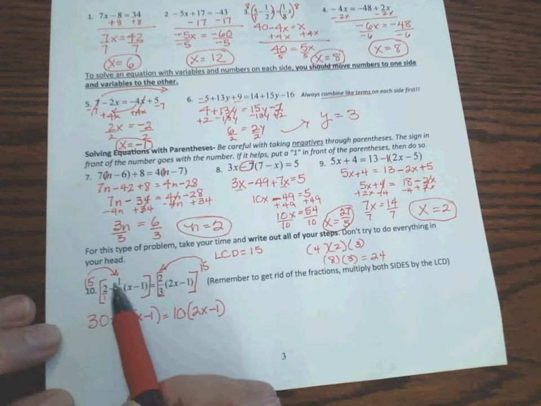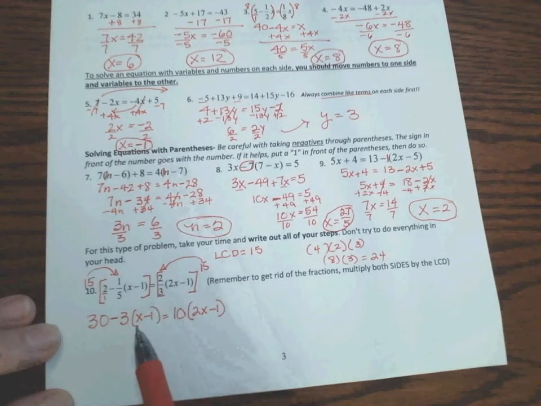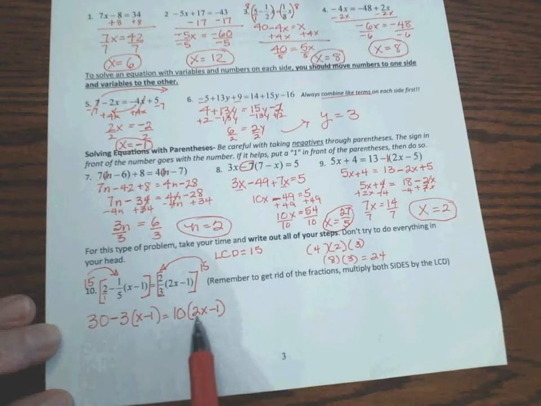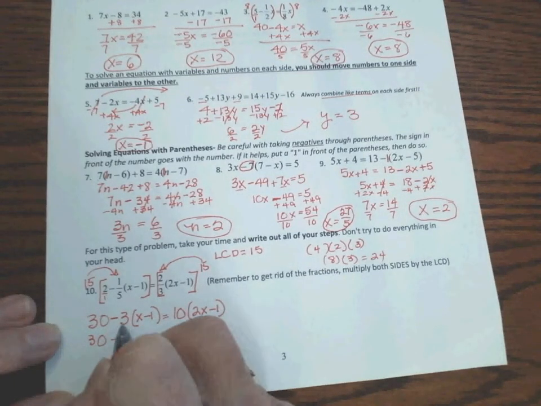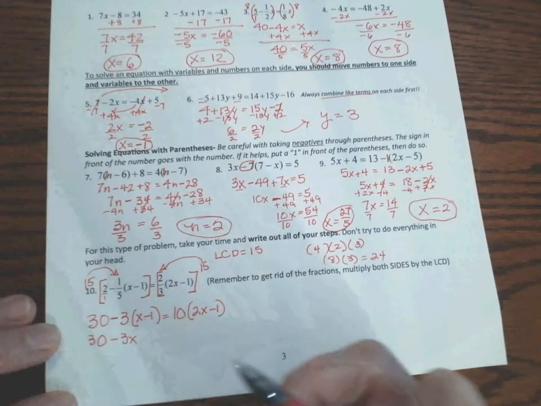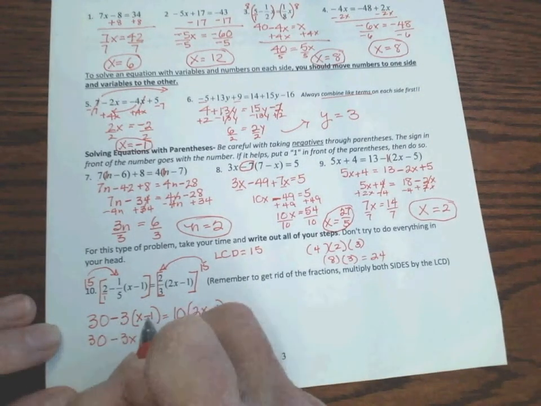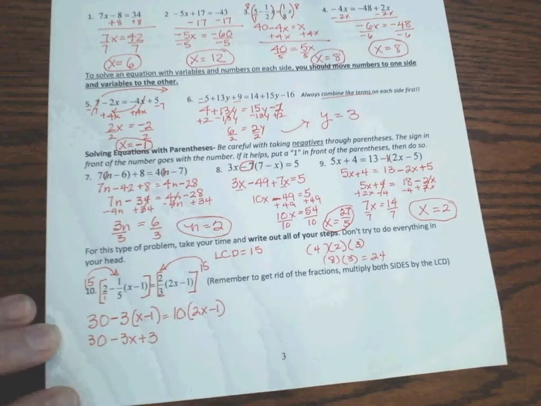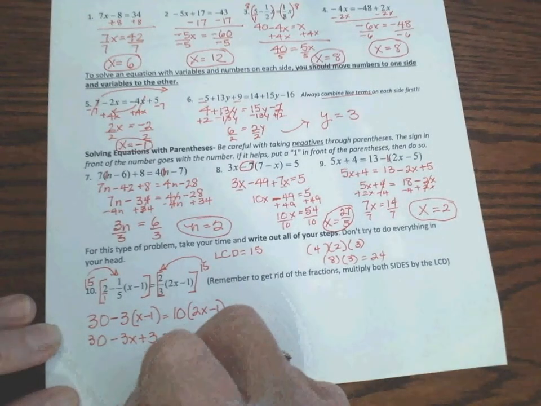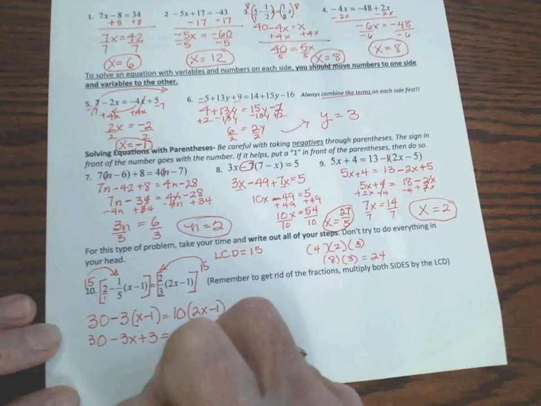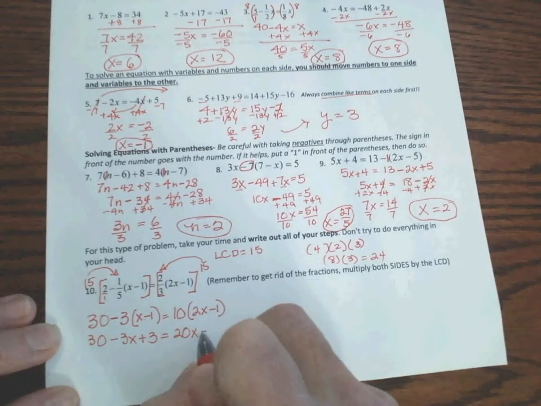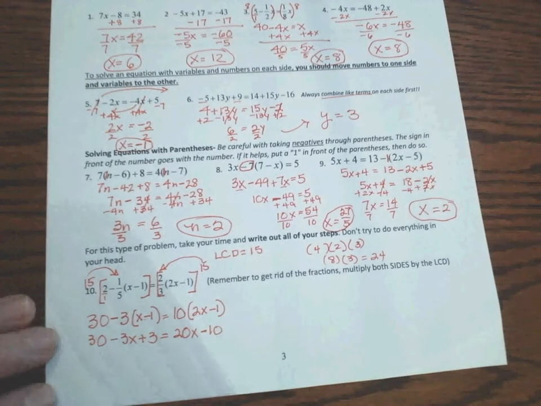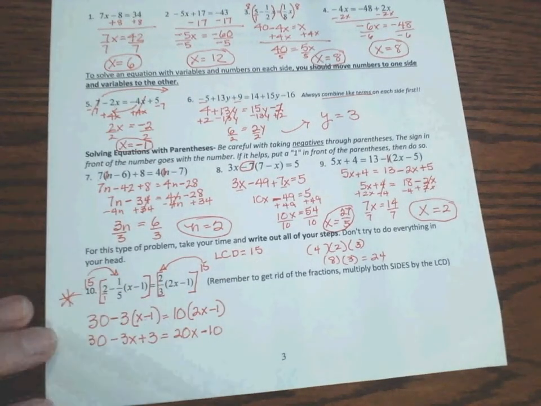Okay, so we still have to come back and distribute, but what we've done with the 15 is eliminate the fraction that was out in front of the parentheses. Now go back and it's going to work just like the ones up here. So I have 30 minus distribute, that'll be negative 3 times x, so negative 3x. Negative 3 times negative 1 will be positive 3. Over here, distribute the 10. So 10 times 2 would be 20x. And 10 times negative 1 would be negative 10.